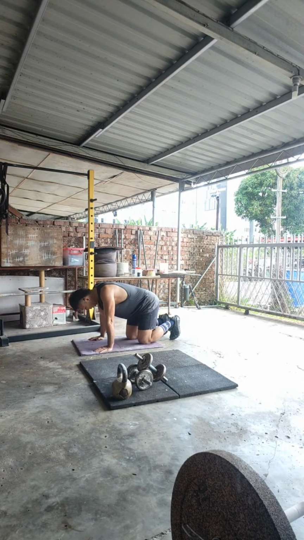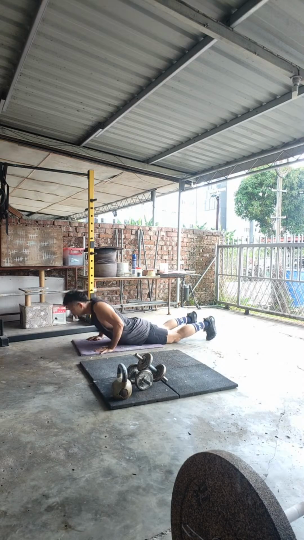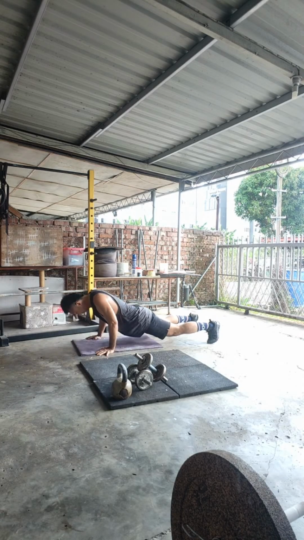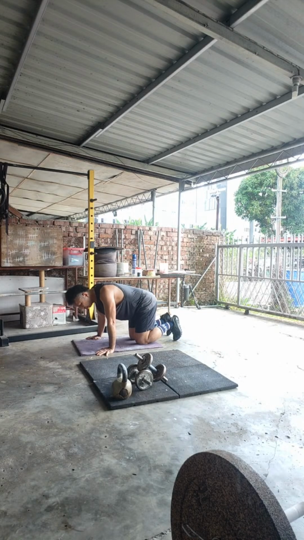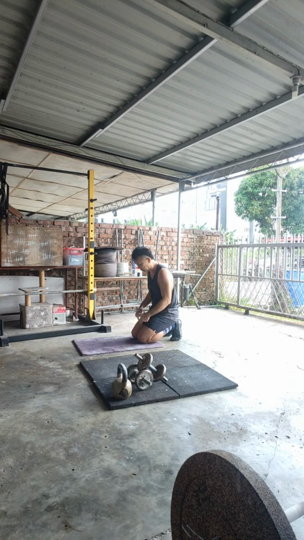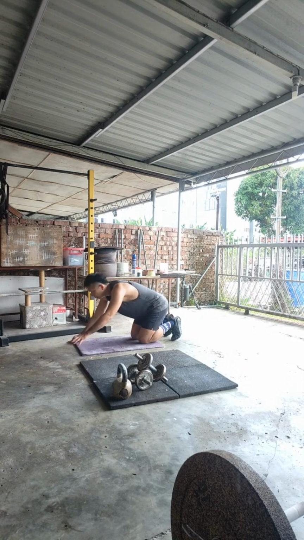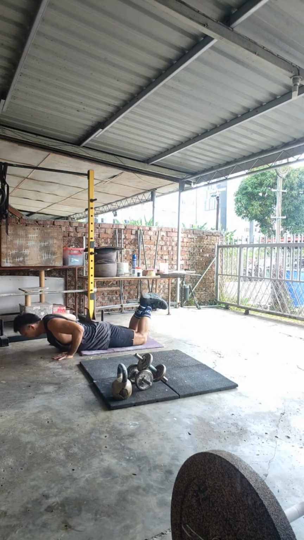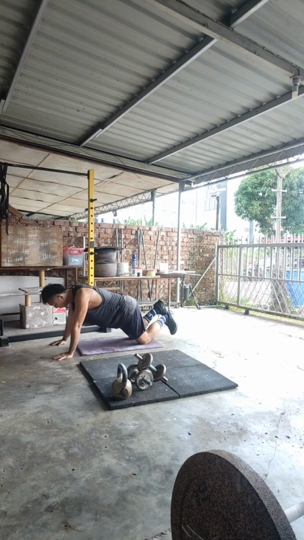So push-ups, just like any common push-ups, you can start from the ground. From here, just press yourself upwards, and then just bring yourself up, like so, right? Technique number 2, a modified version, is you can use your knees, place your knees on the mat, makes it longer. And just do your push-ups like so.